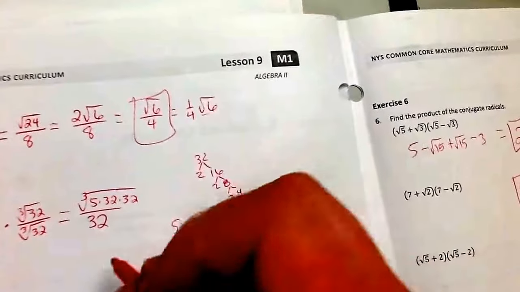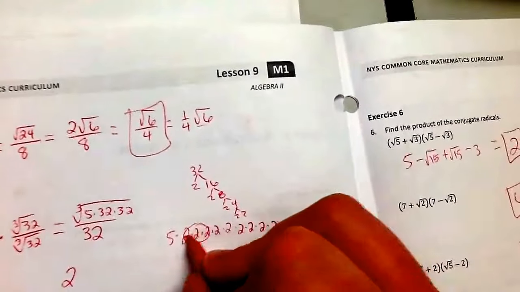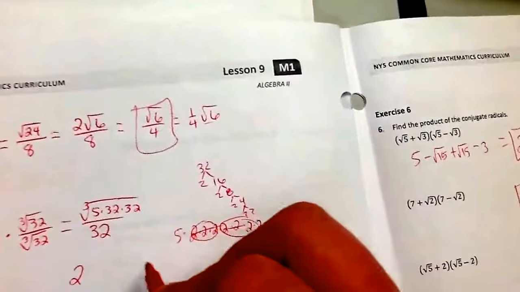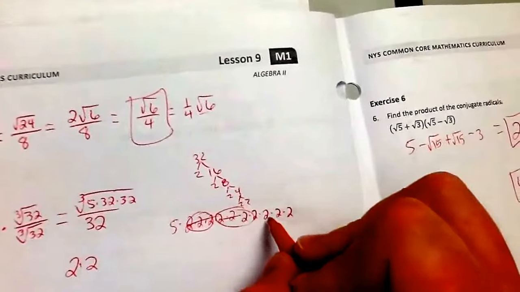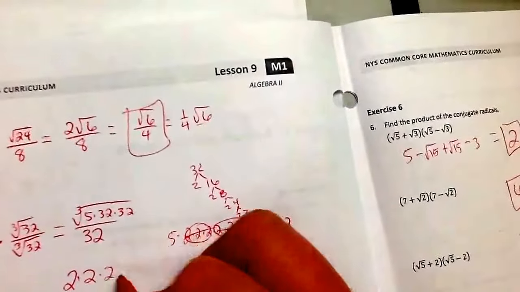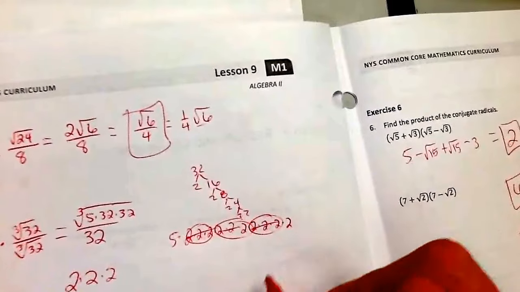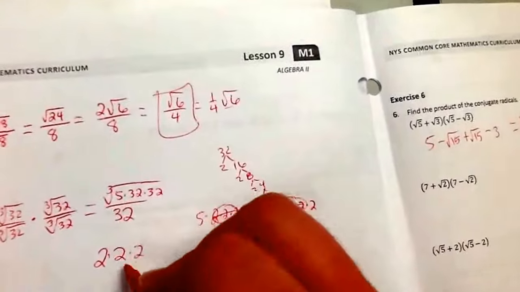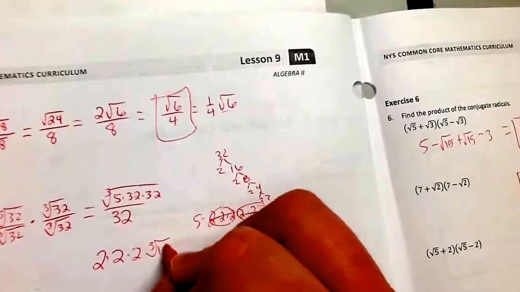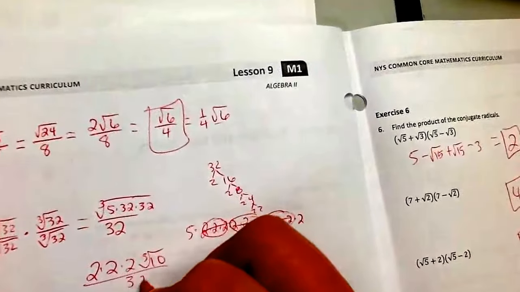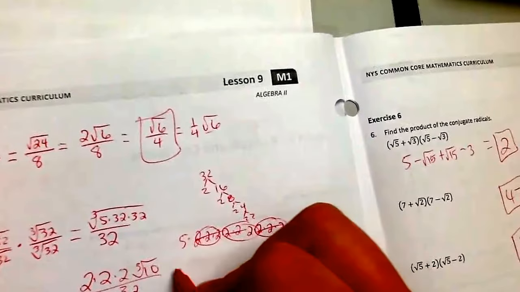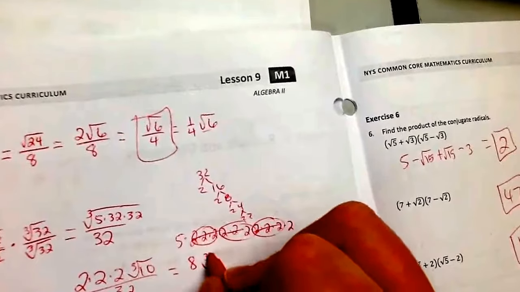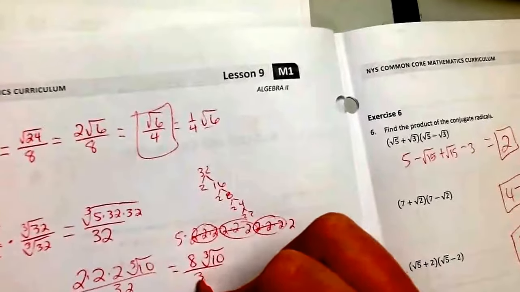There's 1. Bring out a 2. There's another one. Bring out a 2. There's another one. Bring out a 2. And what's left underneath? 5 times 2, so 10. So we got the third root of 10. So this becomes 2 times 2 times 2. It's 8 times the third root of 10 over 32.